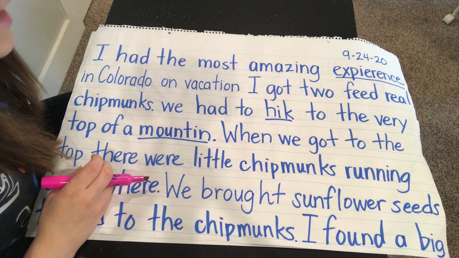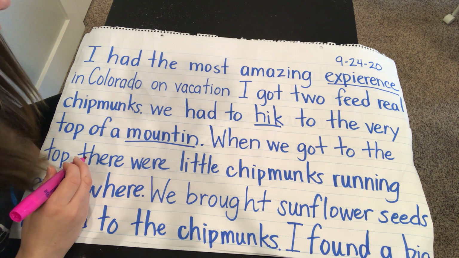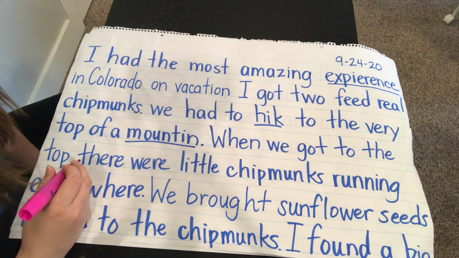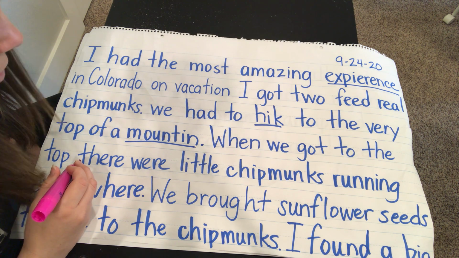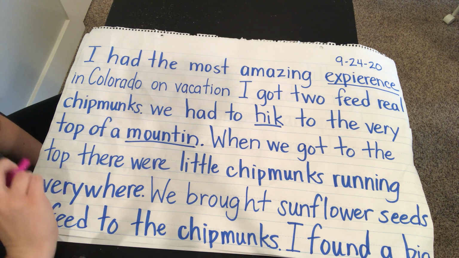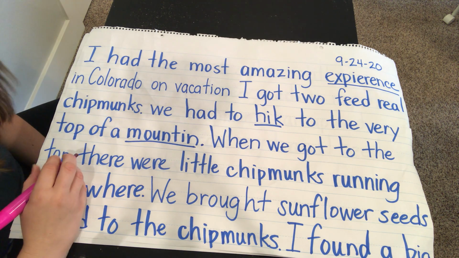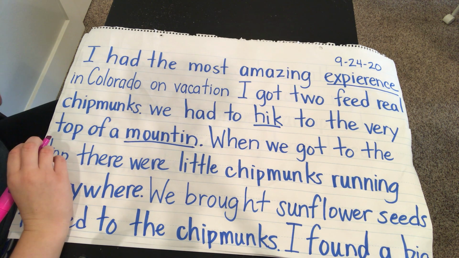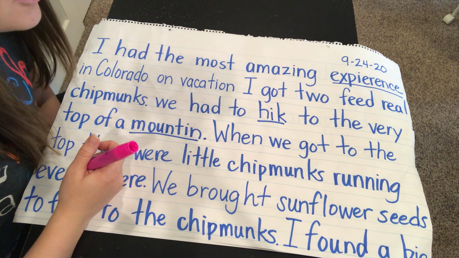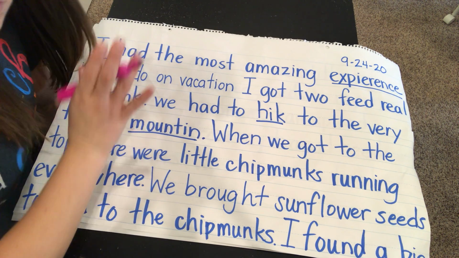All right, so looking to add something to make my story better. I had the most amazing experience in Colorado on vacation. I got to feed real chipmunks. We had to hike to the very top of a mountain. You know what? I could add in a word to describe the mountain more. Maybe I could add in the word tall. We had to hike to the very top of a tall mountain. That sounds good. And that helps the reader, the person reading my story, to actually get a better picture of the mountain and know it wasn't just like this really short mountain, it was really tall.